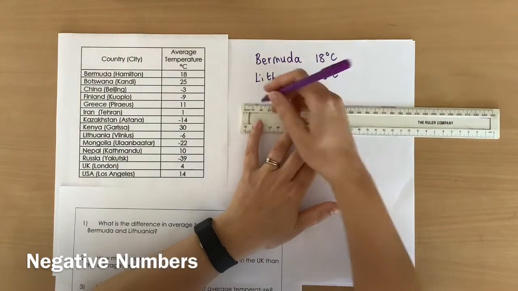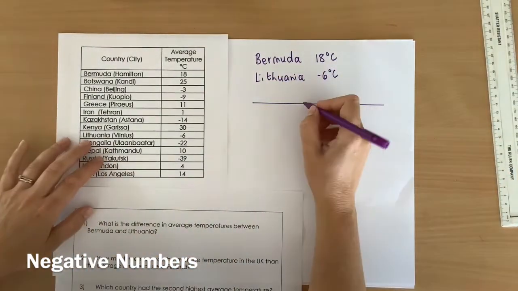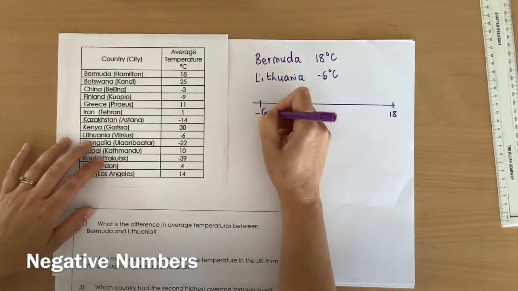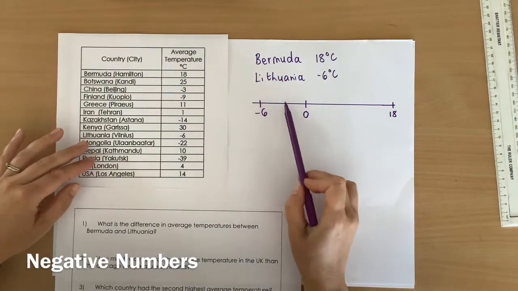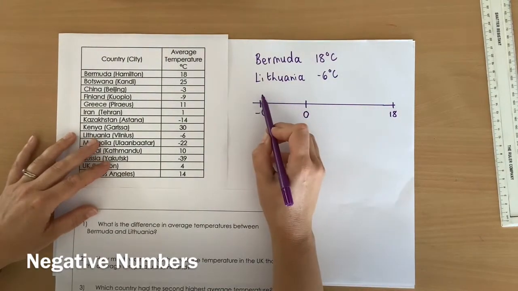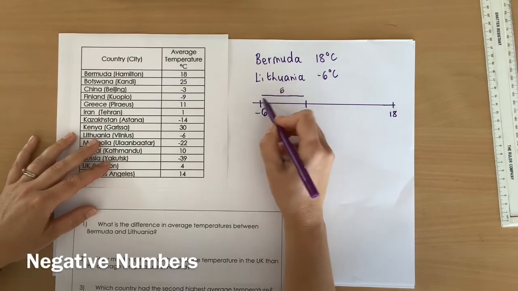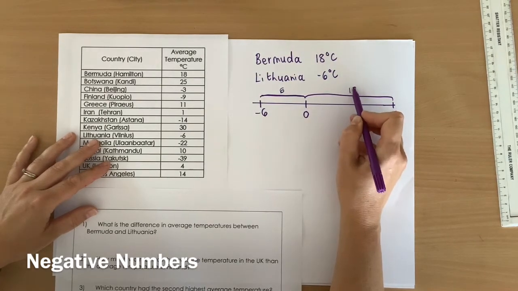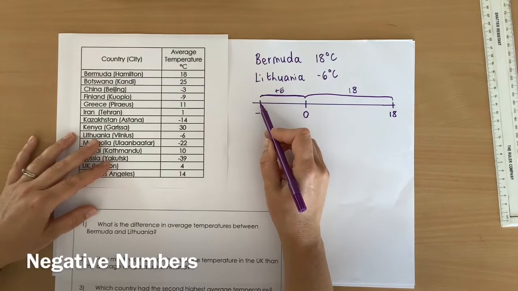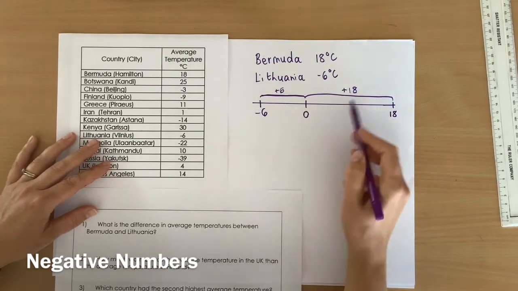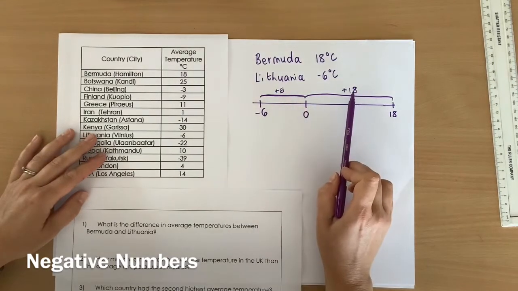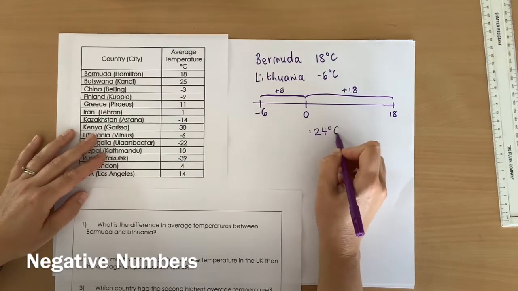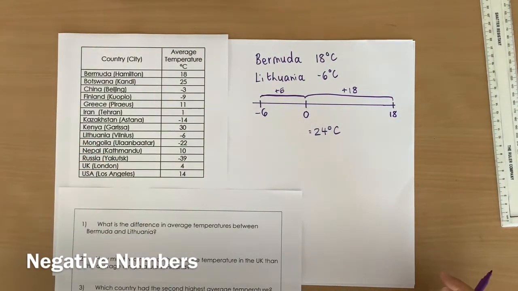Okay, what's the difference? Well, I could draw a number line, and if I put 0 here, 18 is going to be up here somewhere, -6 is going to be down this side of 0. I could use a counting mechanism and count up, or I could say, well, actually this bit here is worth 6. If we were going up, that would be 6. And this bit here from 0 to 18 is 18. So if I add 6 on to 6 below 0, I get to 0. And if I add 18 on, I get to 18. So altogether, I have moved on 18 add 6, which is 24 degrees C is the difference. Okay, so you can see how a number line can help you.